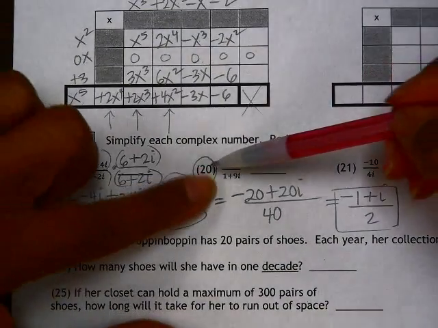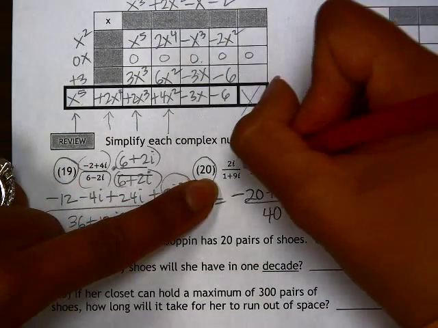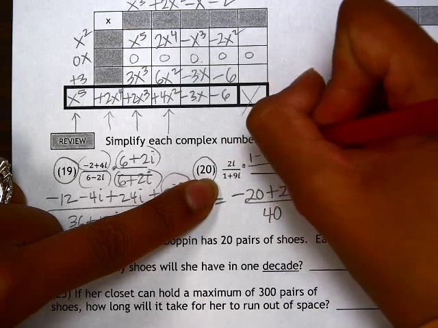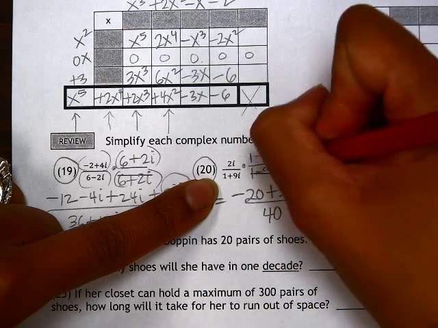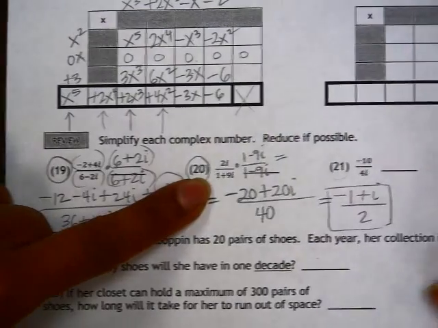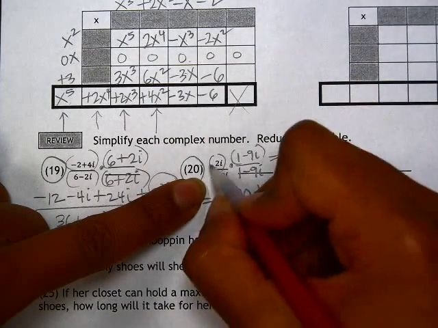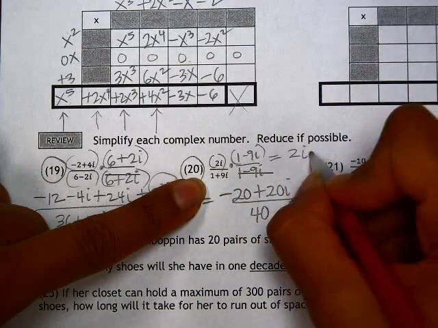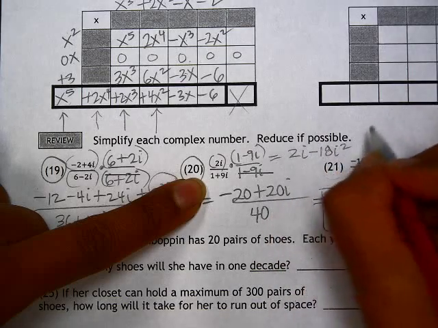All right, I'm also going to look at number 20. The conjugate that we need to multiply by is 1 minus 9i on the top and the bottom. Here on the top, we don't need to FOIL, but we still need to use the distributive property. So that's 2i minus 18i squared.